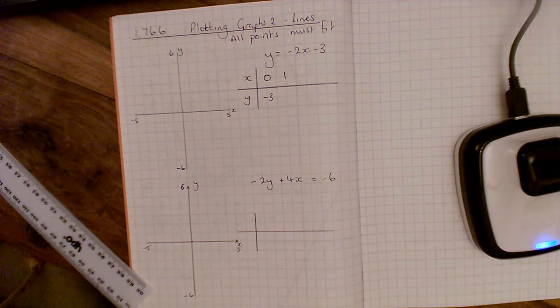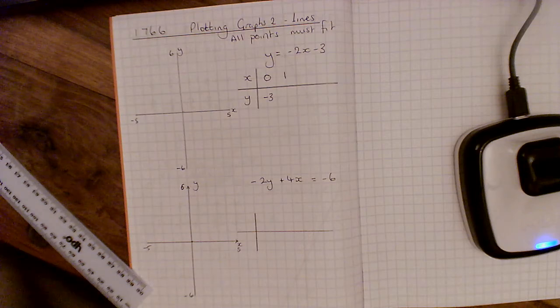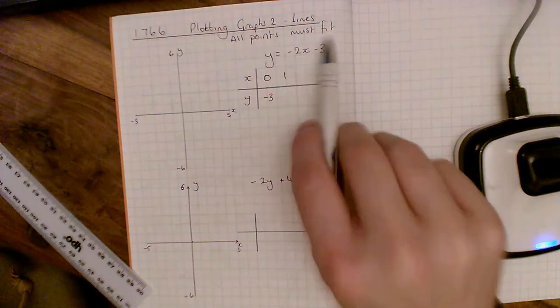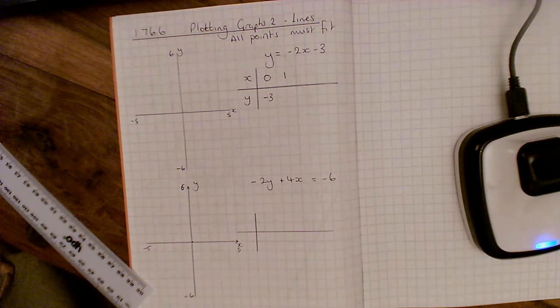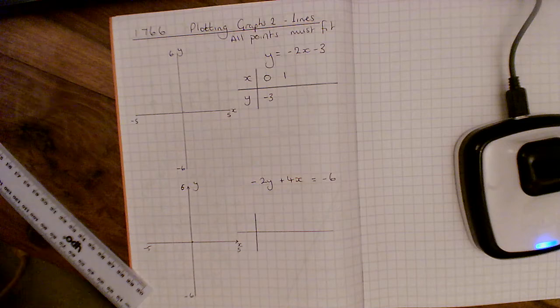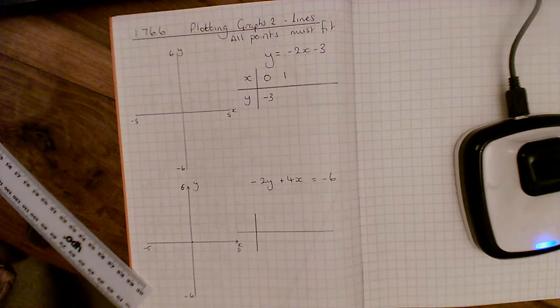This is plotting graphs 2, lines, 1766. Now the important thing here is all points must fit on the axes this time. In plotting graphs 1, you could work out the points but they didn't have to fit on, and if they didn't fit on it wasn't the end of the world. This one's a little bit trickier because you've got to make sure they all fit. We'll get to that in a second.